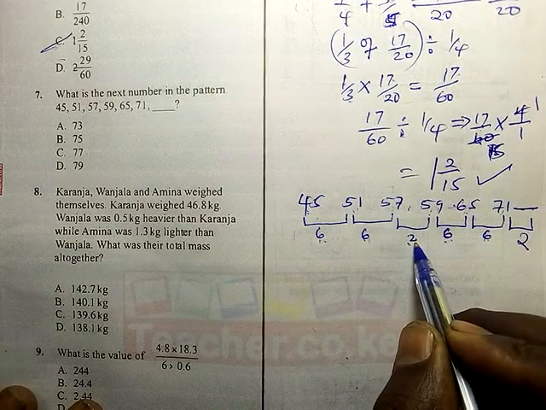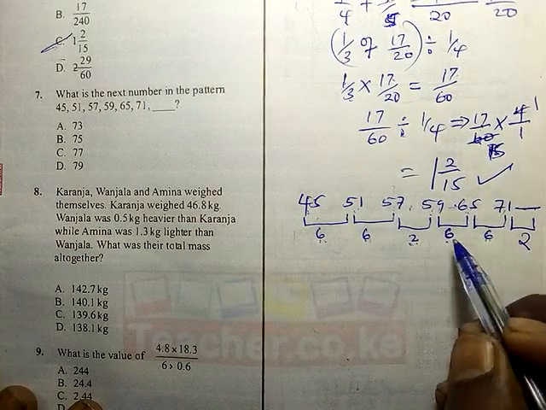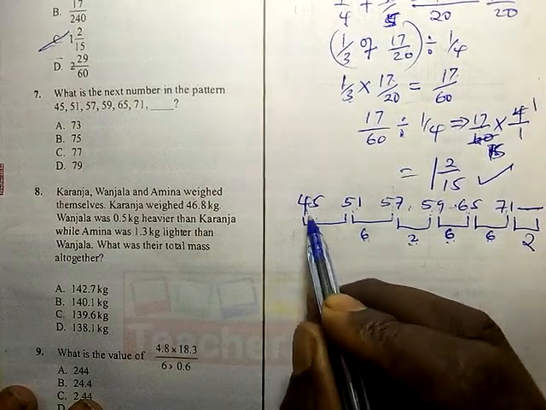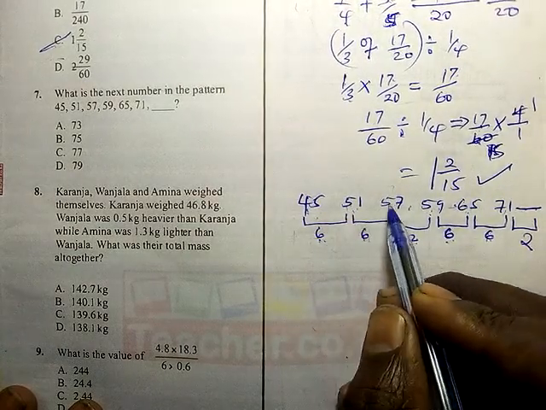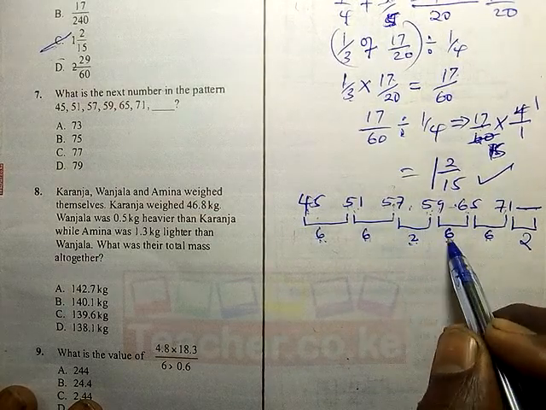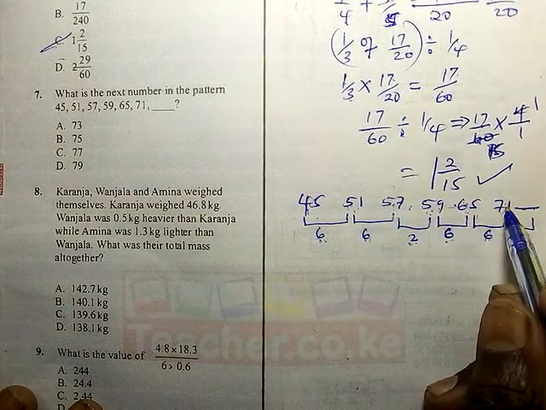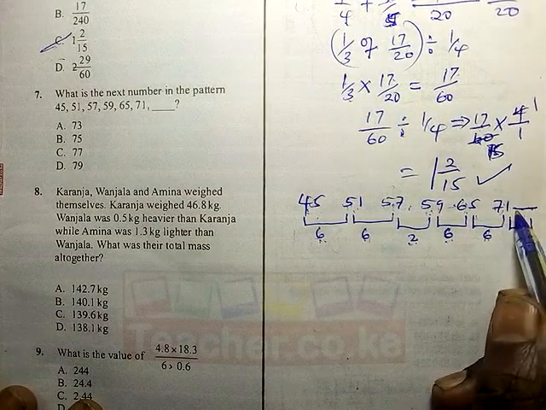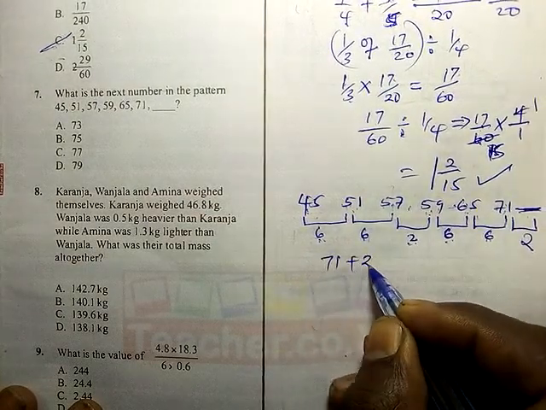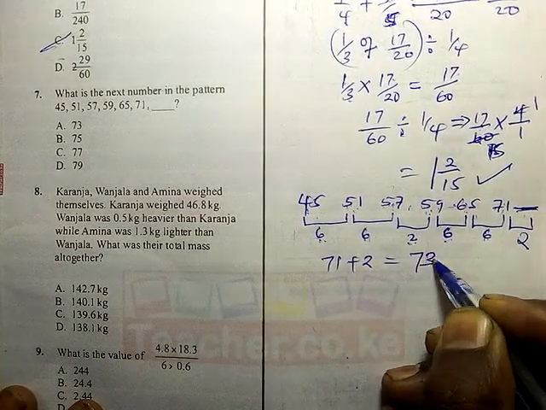So what is 2 done? You add. So 45 plus 6 is 51. 51 plus 6 is 57. 57 plus 2 is 59. So we are adding this plus this, this plus this, and that gives us the next number in the series. So it will be 71 plus 2, and that one is 73.